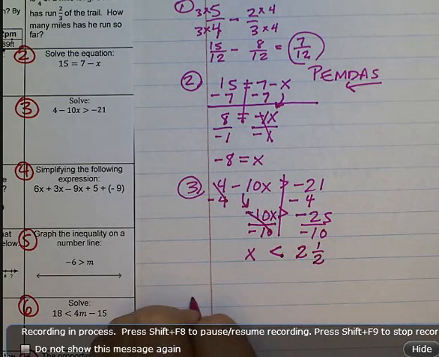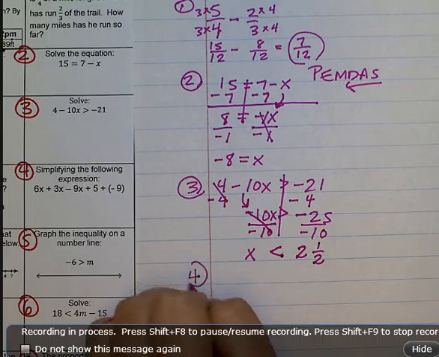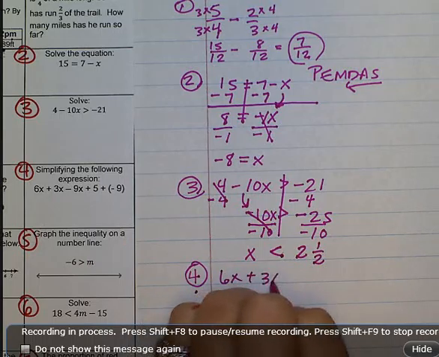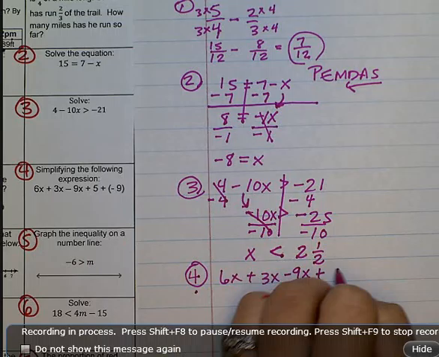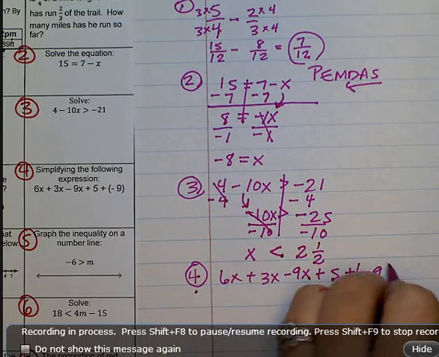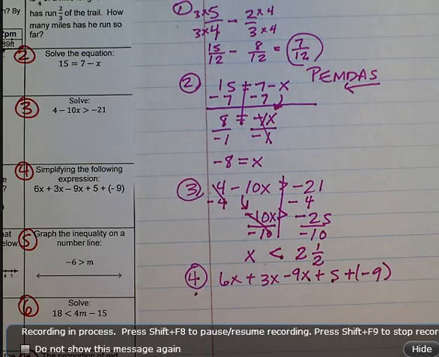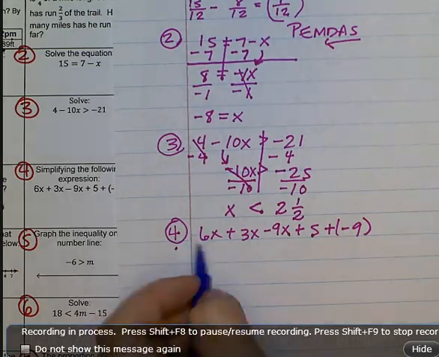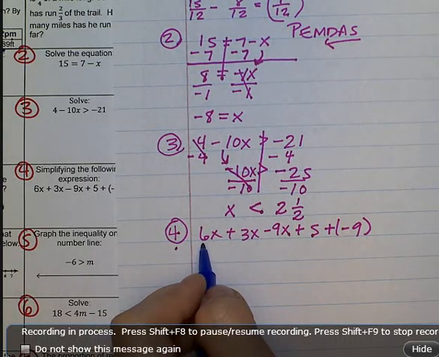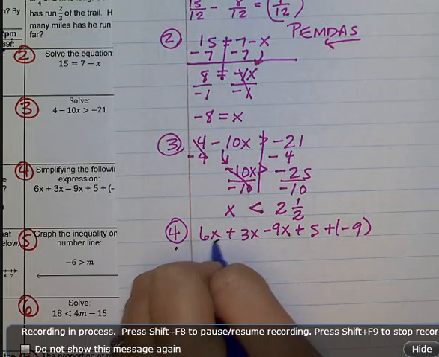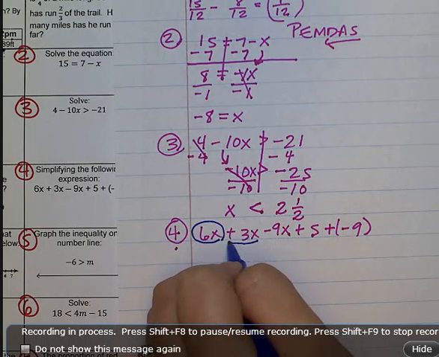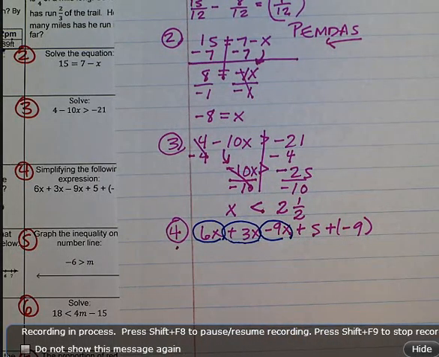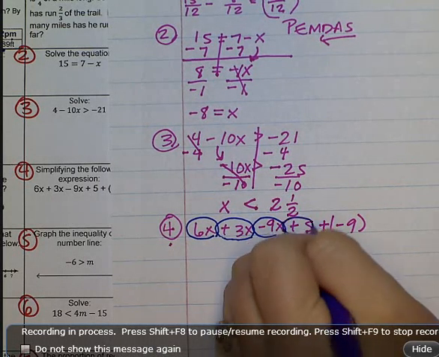Number 4. Simplify the following expression. So I have 6x plus 3x minus 9x plus 5 plus negative 9. If you have extra colors in hand, that's always helpful. Or you can make shapes or box it up, chop it up method, however works best for you. I love the color method, so I'm going to do that one. So I have x's, so I'm going to make a blue circle around all my x's. And then I'm going to make a purple circle around my constants.